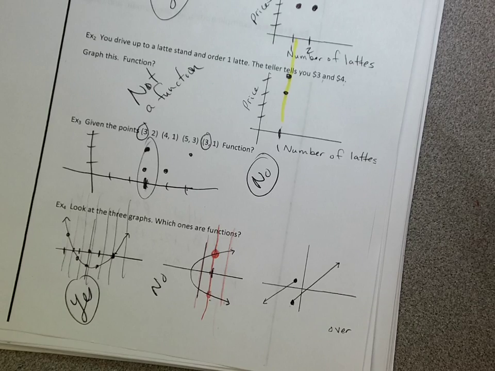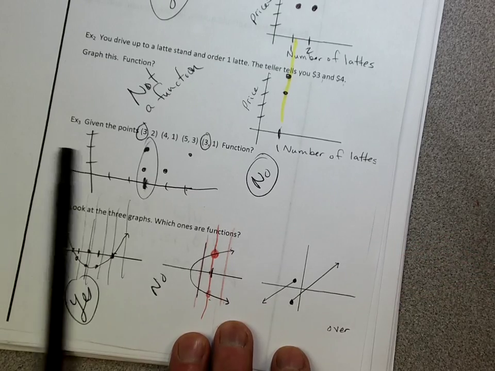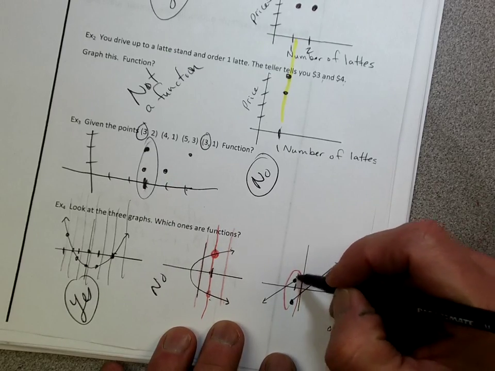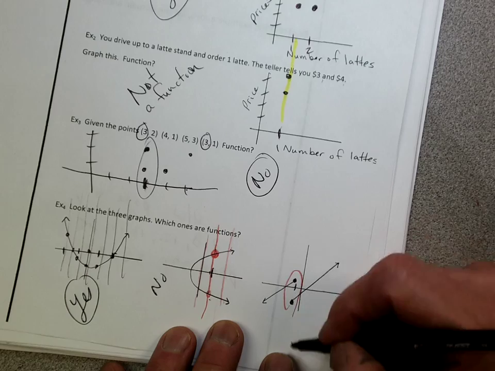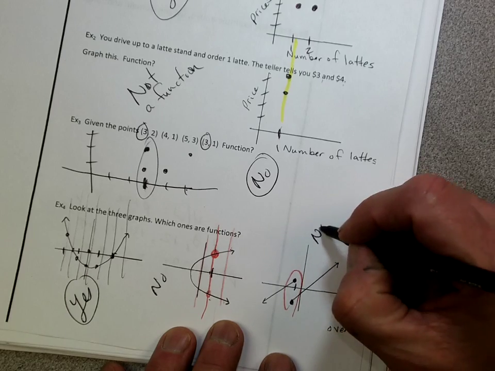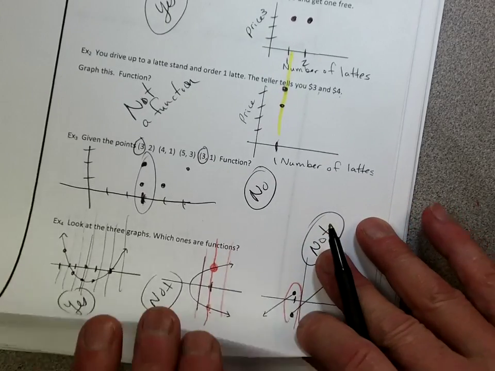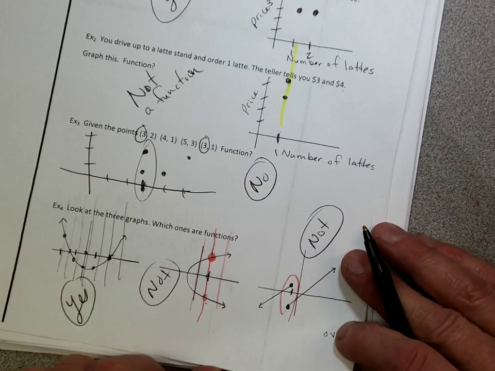All right, now, how about the last example? It's kind of tricky, isn't it? Right here you have a problem. Right here, this x value really has 2 different y values, doesn't it? So this is not a function, okay? Okay, not too hard. Okay, ready to turn the page?